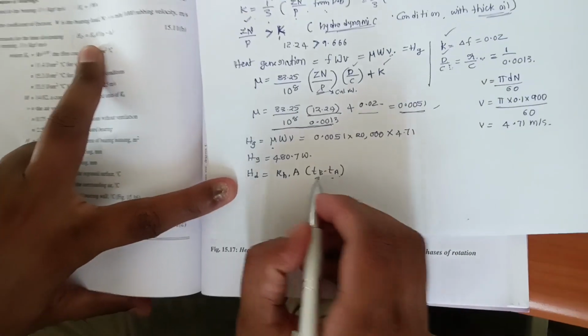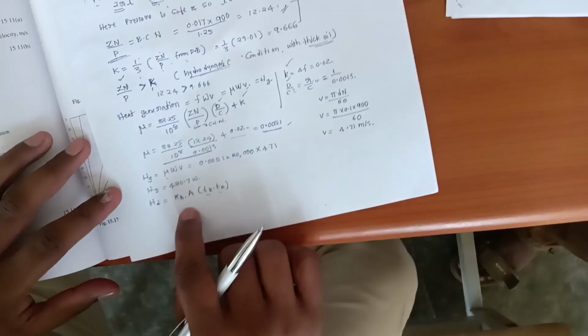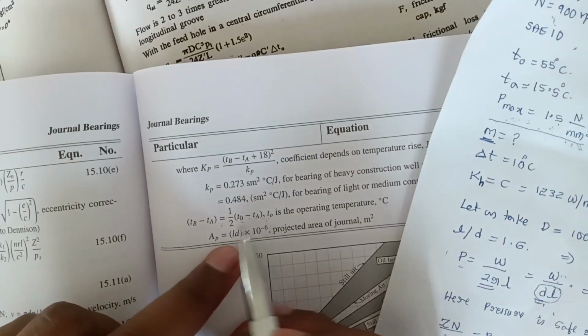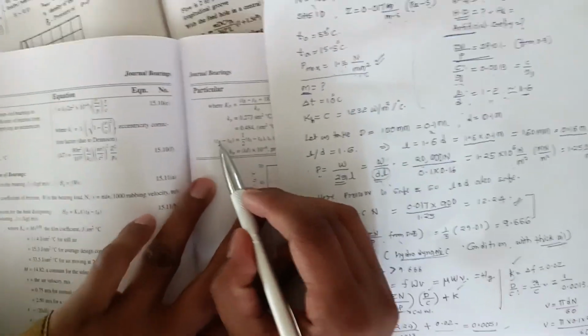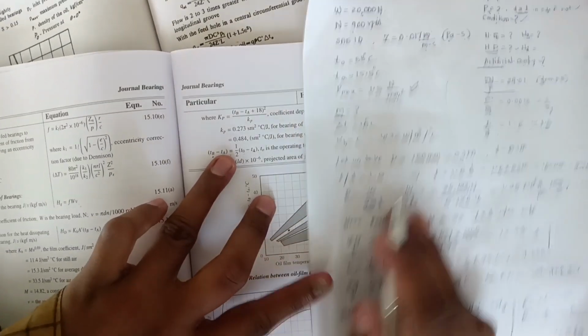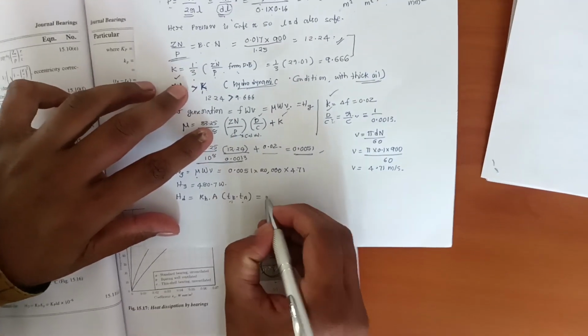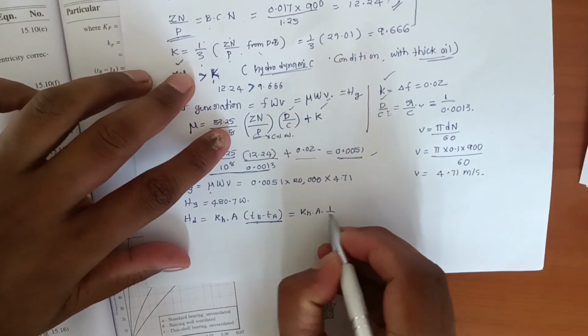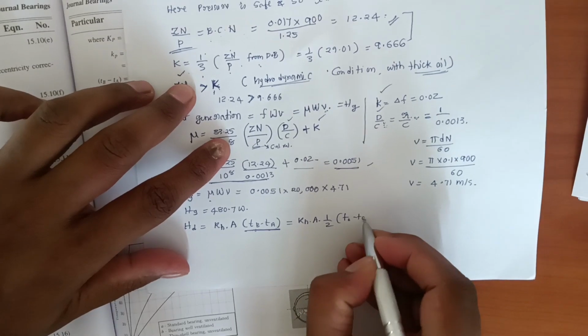But here TB and TA are not given directly. Repeat. So here TB minus TA is equal to half of TO minus TA. Because here TB, the bearing temperature, is not given directly, that's why we have taken TO and TA, because TO and TA are given directly. So directly I have replaced the TB minus TA value with half of TO minus TA.